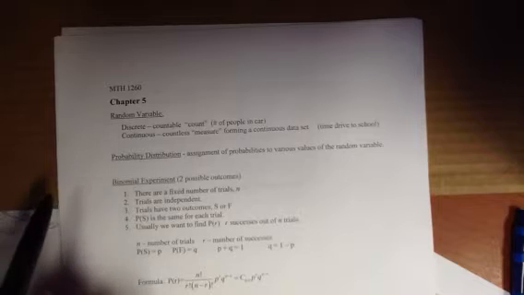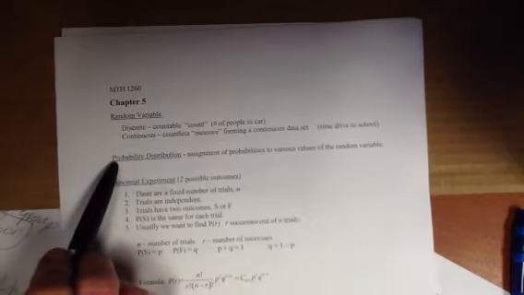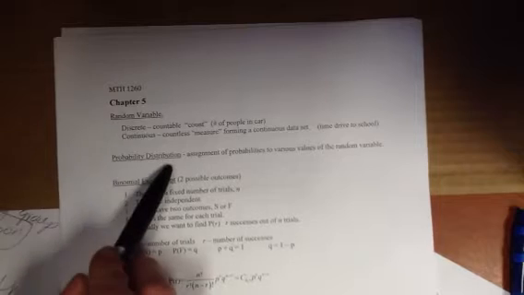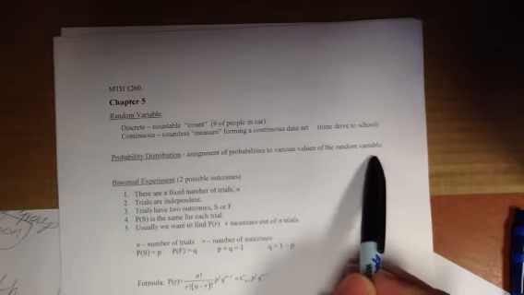We are going to go directly to section 5.2, but in 5.1 it goes into a little more detail of what a probability distribution is, and that's where it lists the different possible values of our random variable and their associated probabilities. You may want to just skim over 5.1 to get an idea of what a probability distribution looks like.